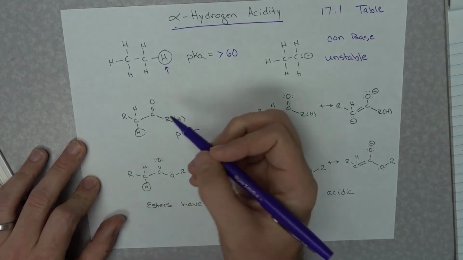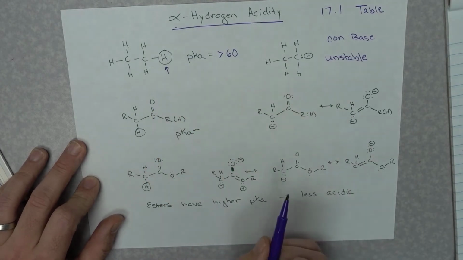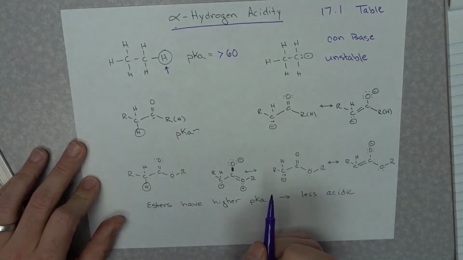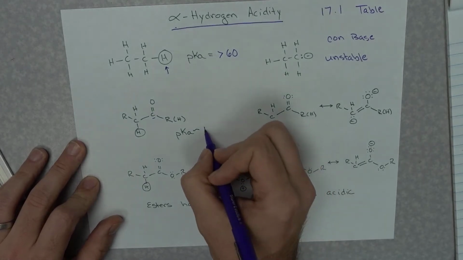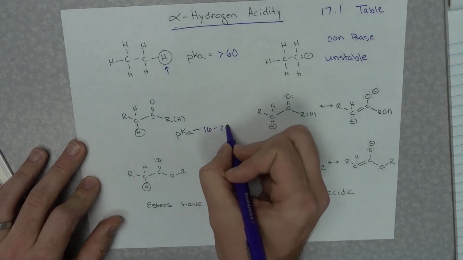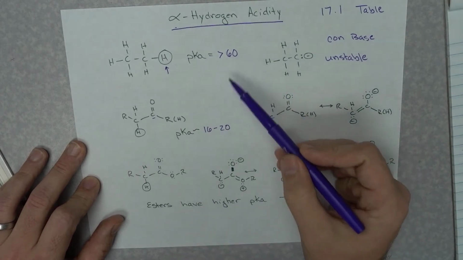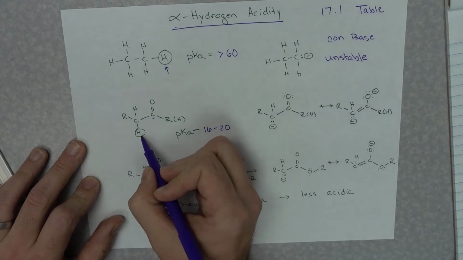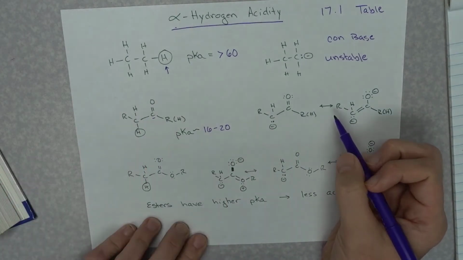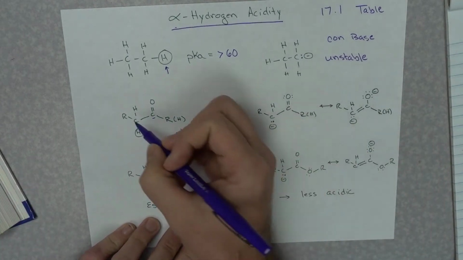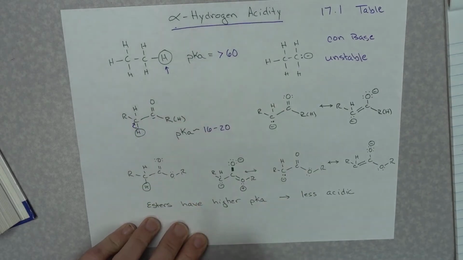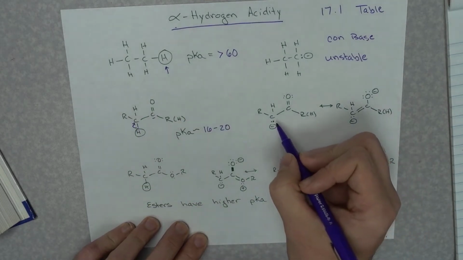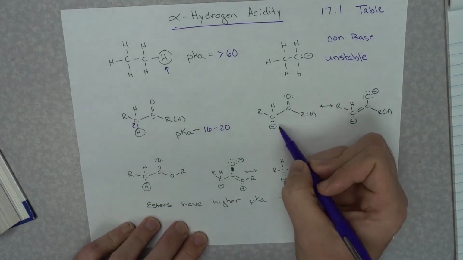But what if we have this carbonyl group here? Does that make things a little more acidic? It turns out that it kind of does. This would have a pKa of anywhere from around 16 to 20. So that is a much stronger acid than ethane. If this hydrogen were to come off, we get this, because this would give its electrons over to this. And so what we're left with here is this carbanion.